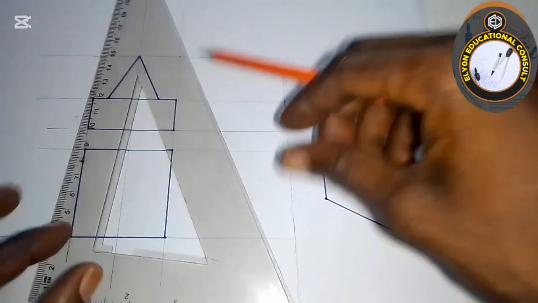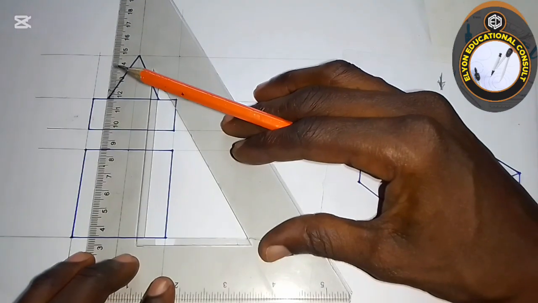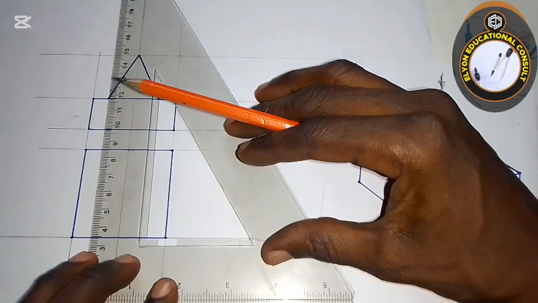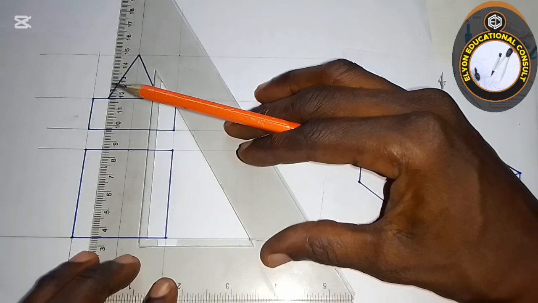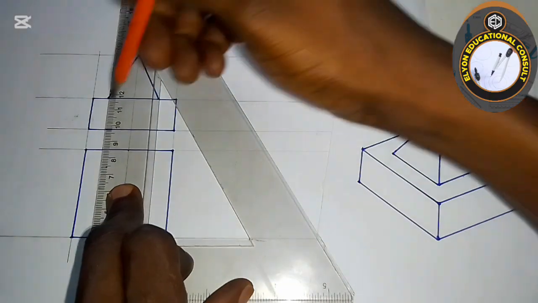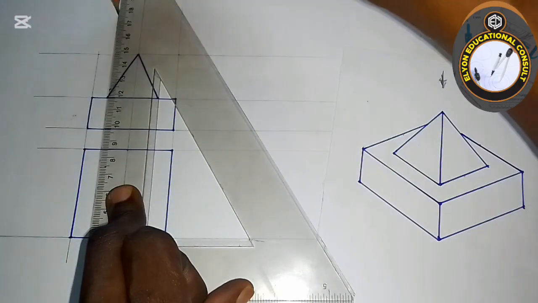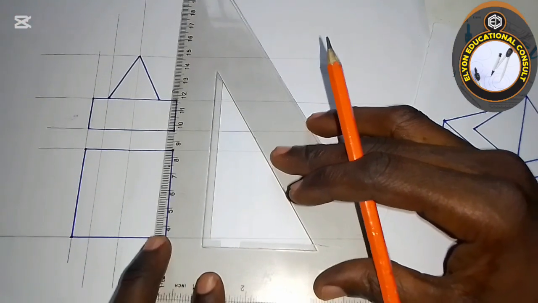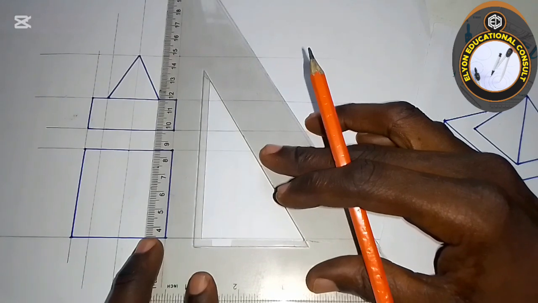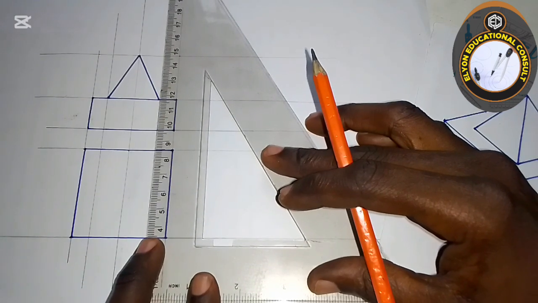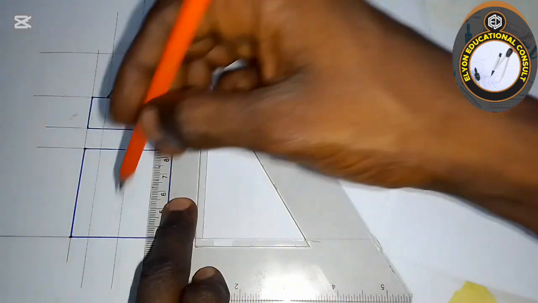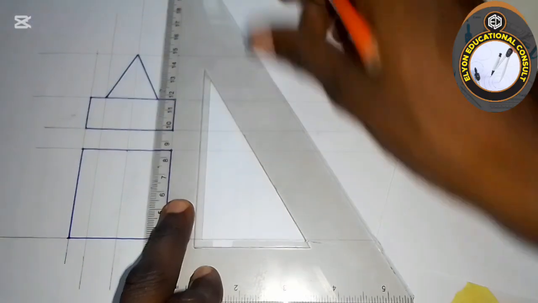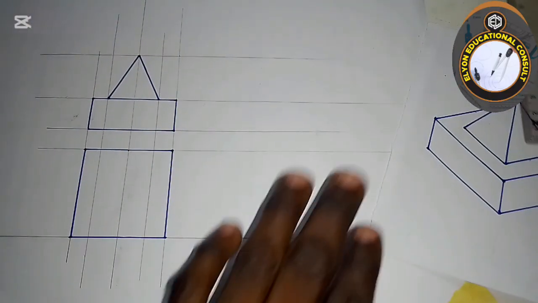So come this way, produce a line that way, then come this way to the other side as well, produce this line like that. Now you see that.